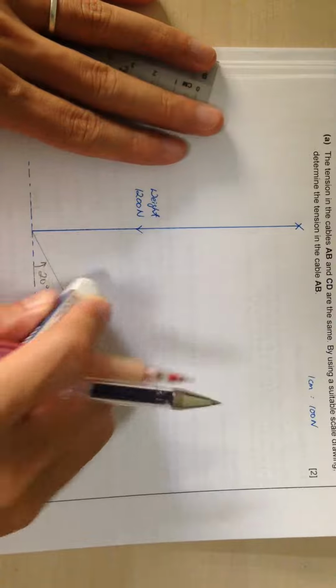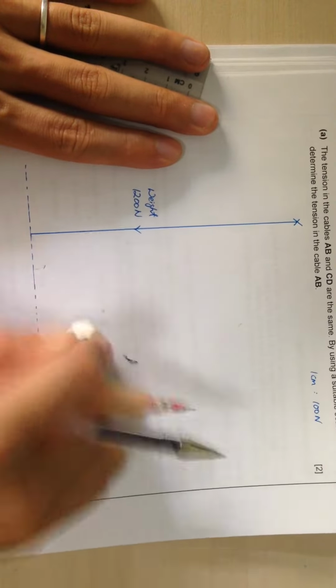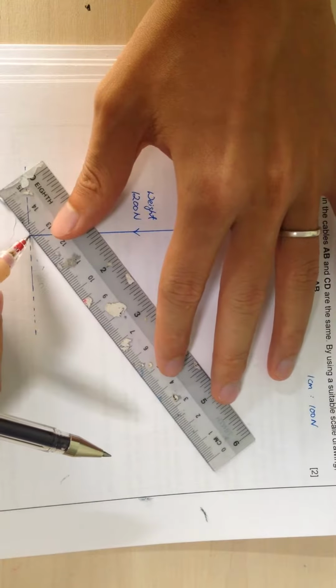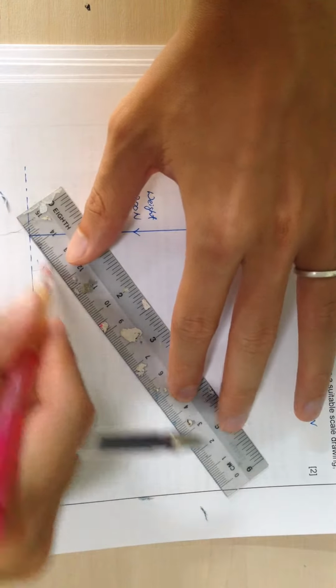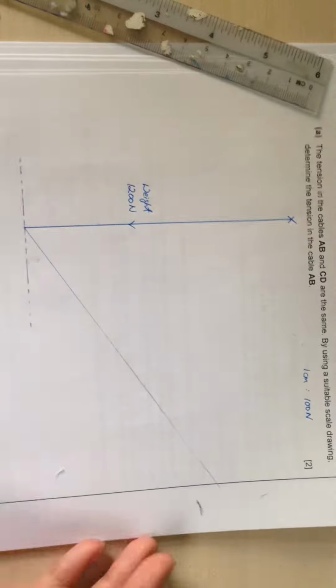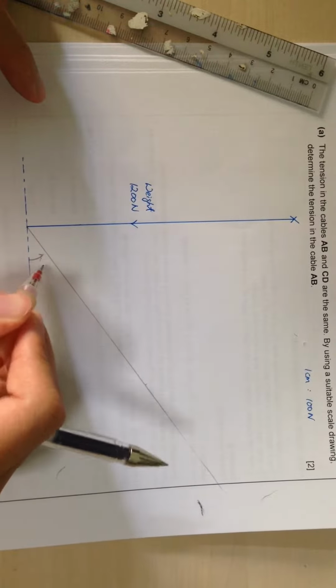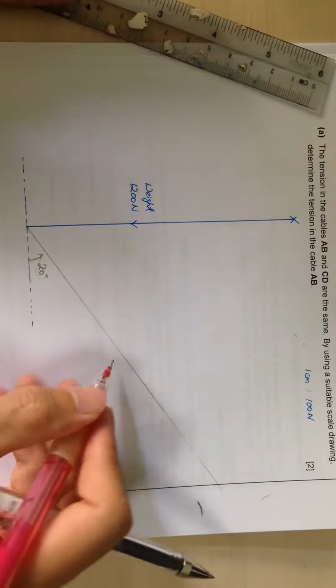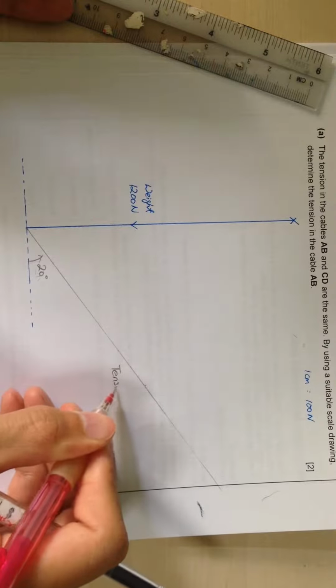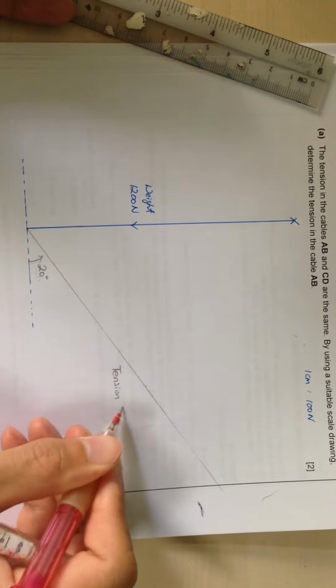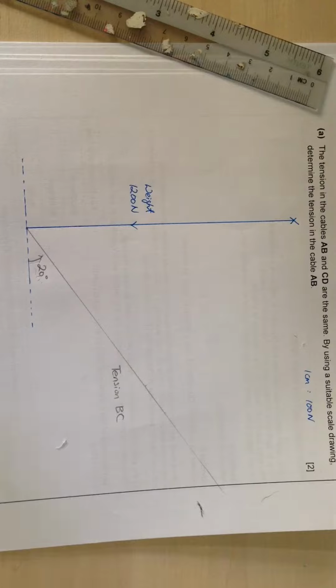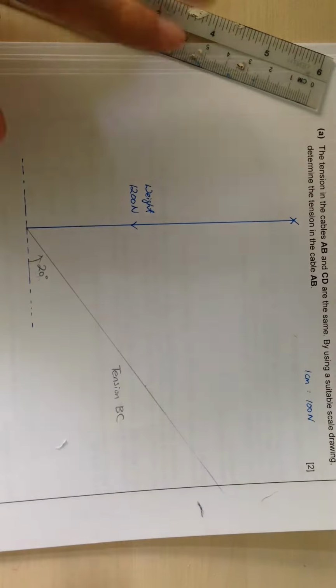Okay, I think this 20 degrees is too small, so I'm going to re-estimate it. So 20 degrees should be about here. Now you do not know the length, so it's okay, just draw it. So this is 20 degrees. You know that this is your tension in BC. You do not know the length, so you do not know when to stop.